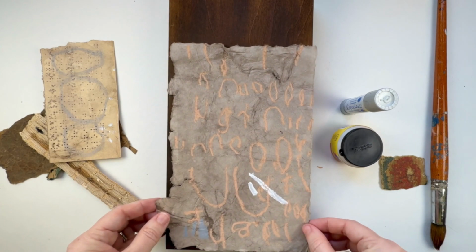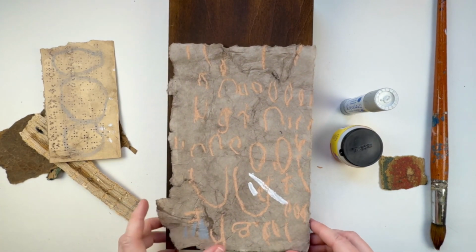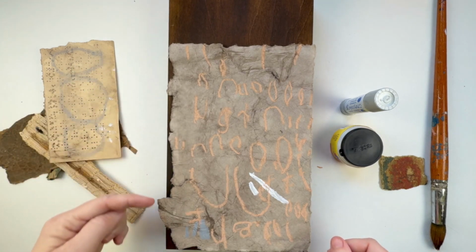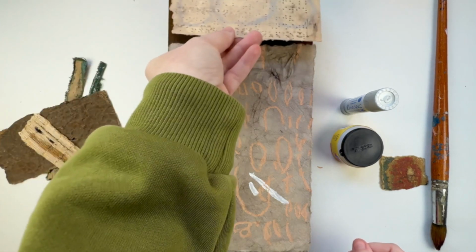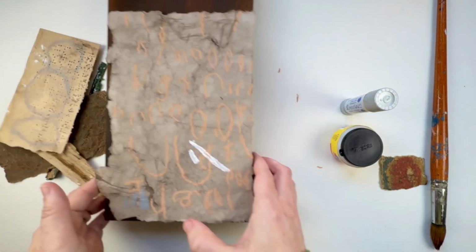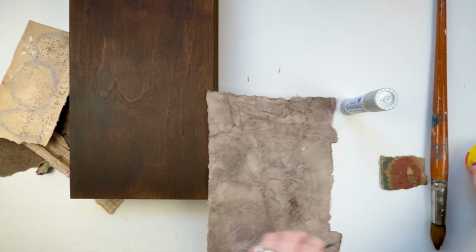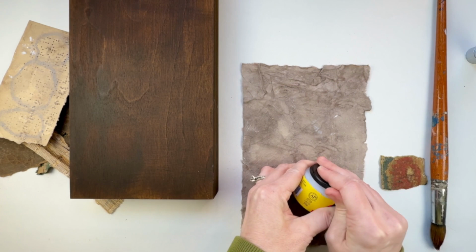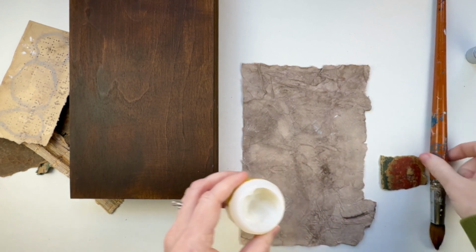So it's this big piece I want to glue down first. And you can see that some of the wood is going to show on the side on a couple of these pieces, and that's fine. I think I actually like that. Okay, so I'm going to start applying glue to this, and I'm going to use nori paste for this one.